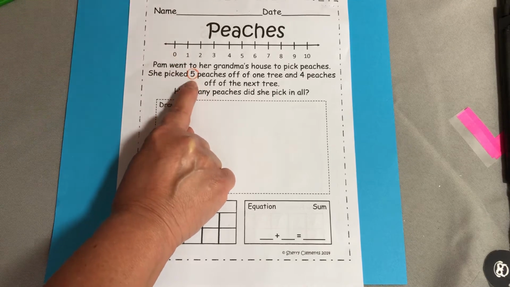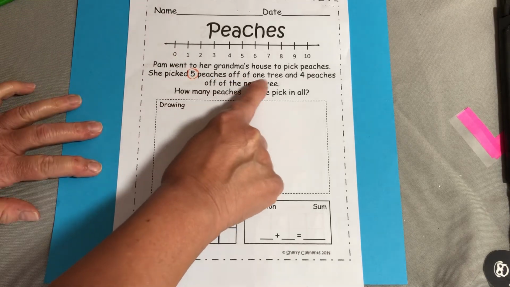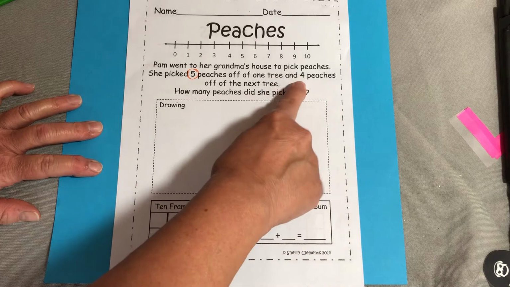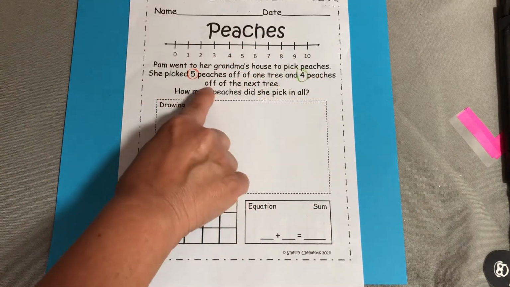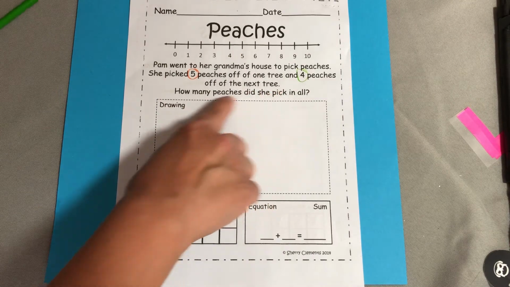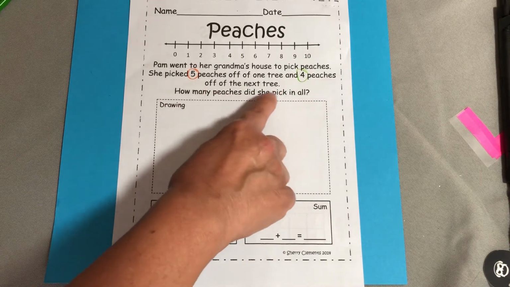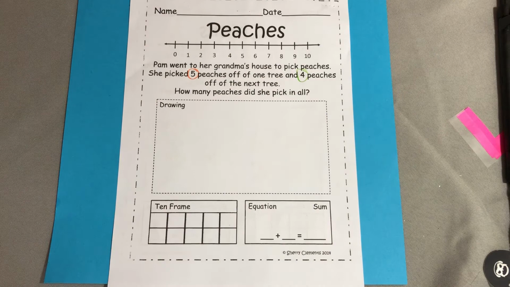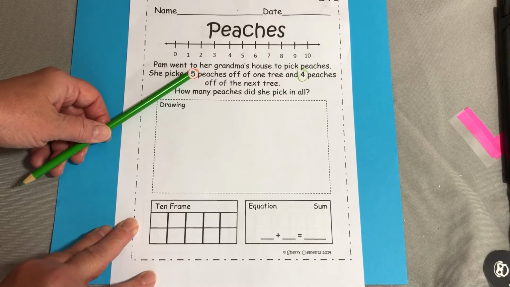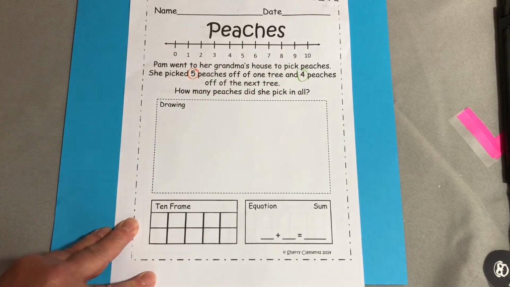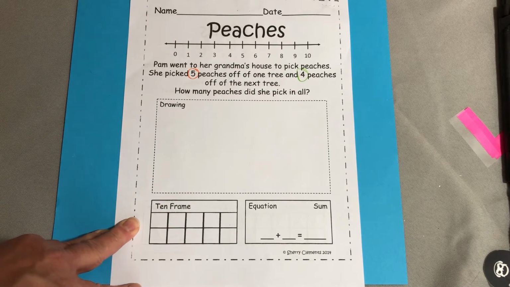She picked 5 peaches off of one tree and 4 peaches off of the next tree. How many peaches did she pick in all? Well, we could do this a lot of ways. We could draw a tree and show the 5 peaches that she picked off of that tree. We could show another tree and the 4 peaches that she picked off that one.